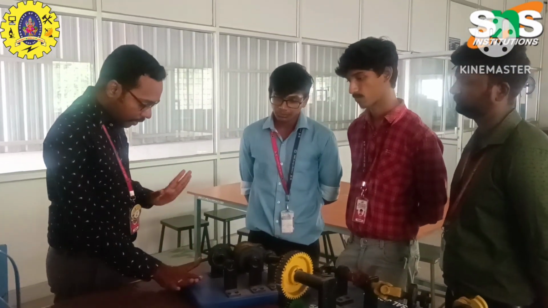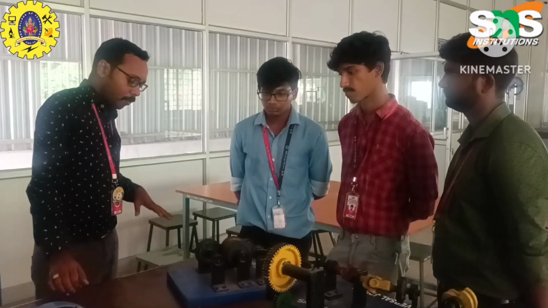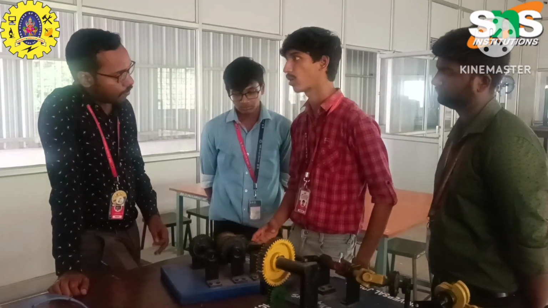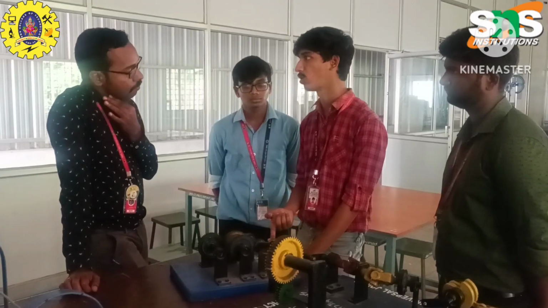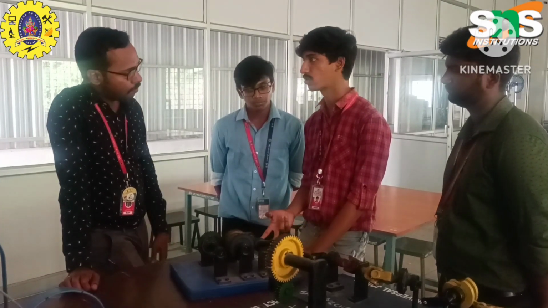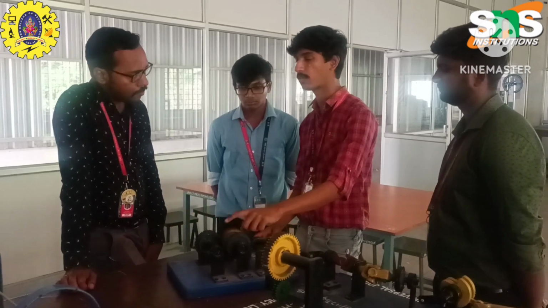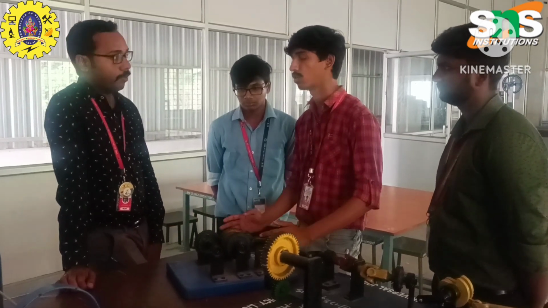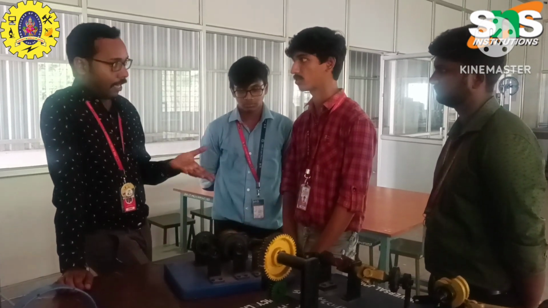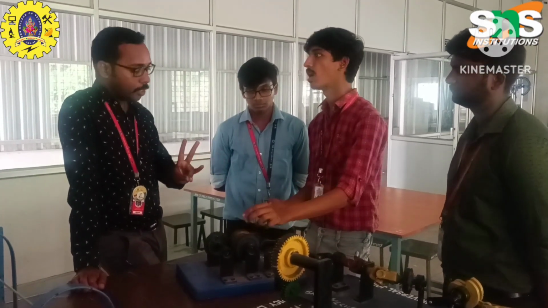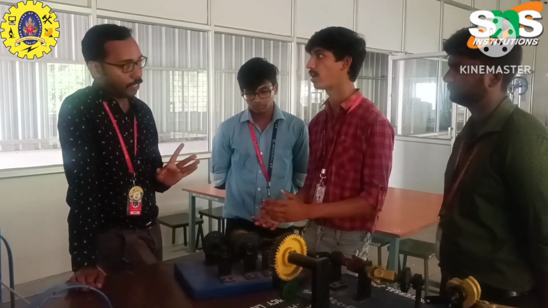So my main empathy is the gear failure. Tell me about the reasons for gear failure. Gear failure is mainly due to loads, corrosion and teeth ratios. The teeth ratios play a major role. So one is the load, that is a heavy load. Second one is teeth ratios, and corrosion and the speed.